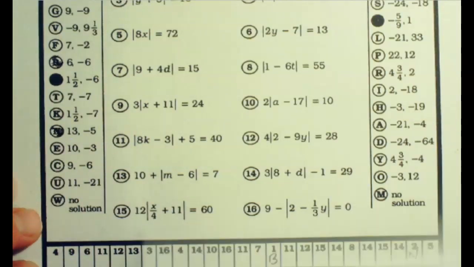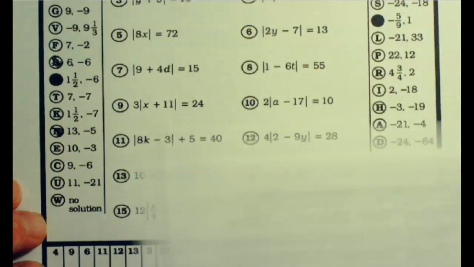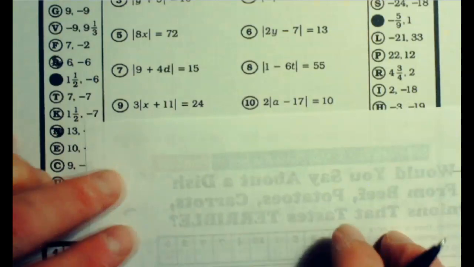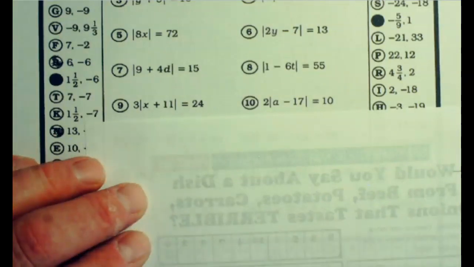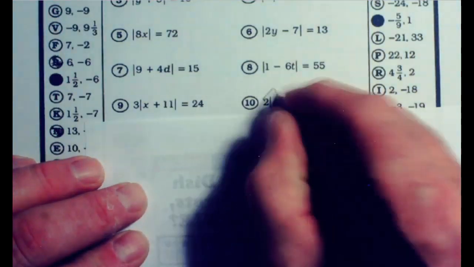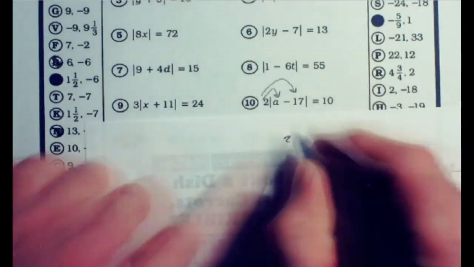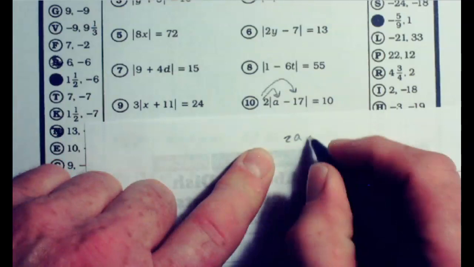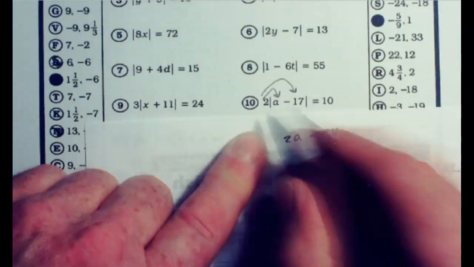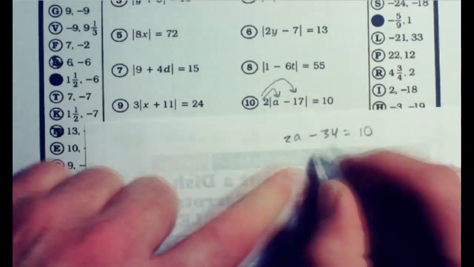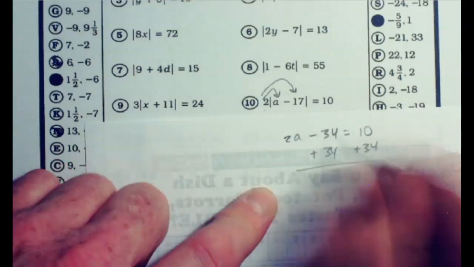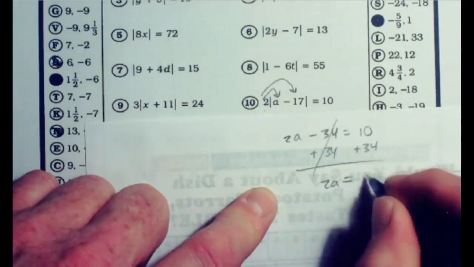It's getting a little crazy here now with number 10. Now this one here could be worked a couple of different ways too. So again, inside that, it could be a positive number or a negative number multiplied by 2 to get to 10. So let's just work it out. I'm going to distribute it. So I'd have 2a minus 34, because 2 times 17 is 34, and it's negative because it's a positive times a negative. That equals 10. I'm going to add 34 to this side. Got to add 34 to this side. Those cross off. You've got 2a equals 44.